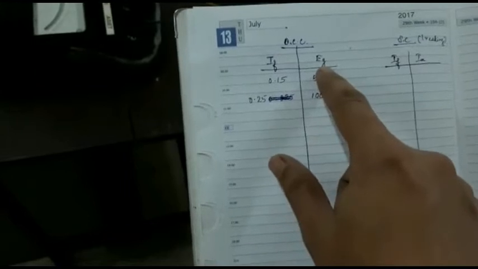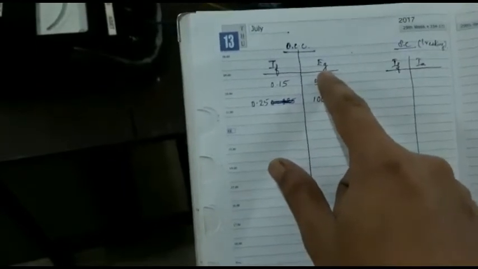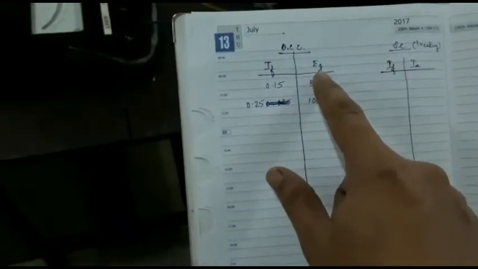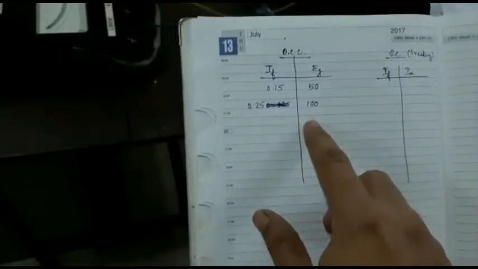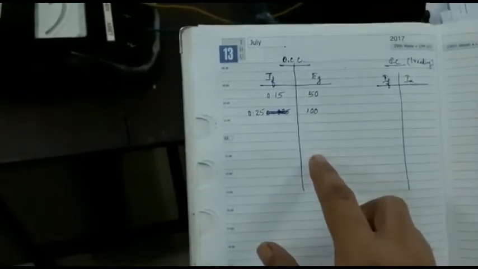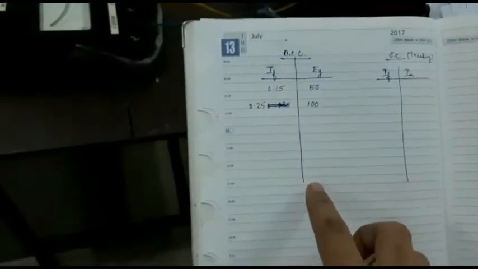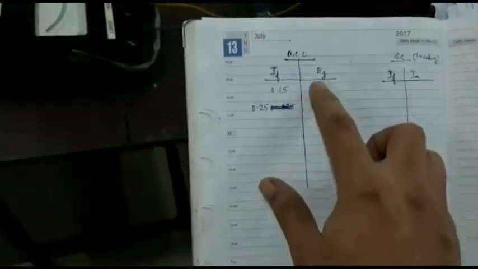Rated voltage is equal to 230. 415 is the line voltage, 230 is the phase voltage. So 125% of 230 will be equal to 275 volts. So 50, 100, 150, 175, 200, 250, 275. Till that, step by step you have to vary the rheostat.